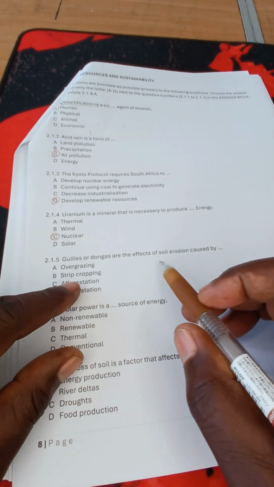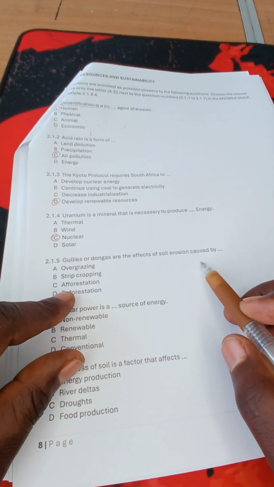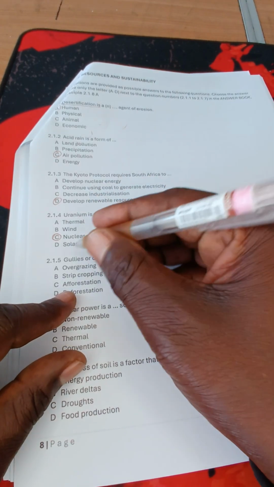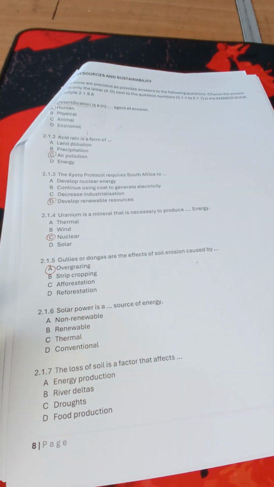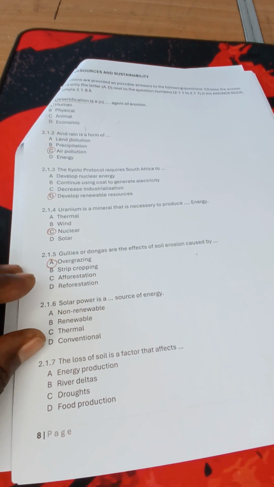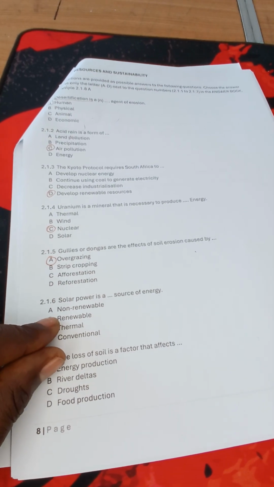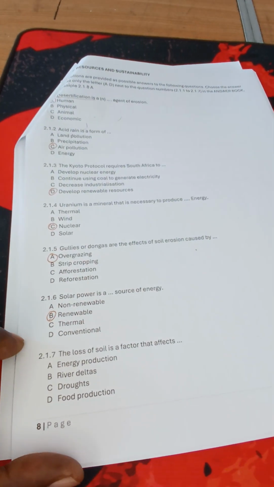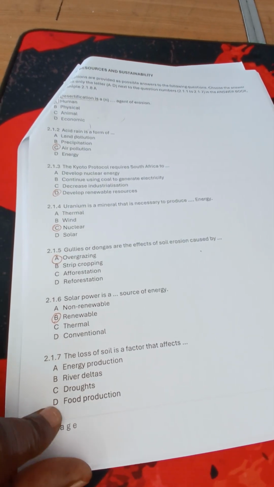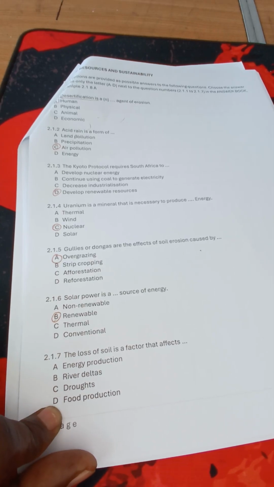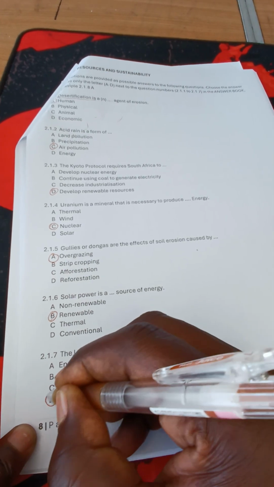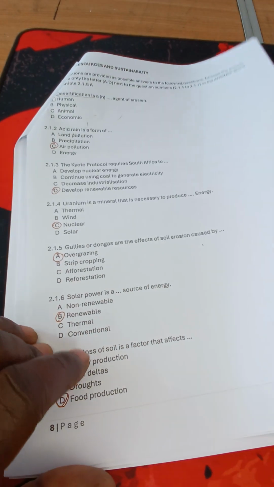Then gullies and dongas are the effects of erosion caused by, okay, what caused gullies and dongas? 2.1.5. From the options that are given, that will be overgrazing. Then solar power, 2.1.6, that is renewable. Then the loss of soil is a factor that affects, what does it affect? 2.1.7. It affects food production. That's the correct answer there. Let's move on to the next one.